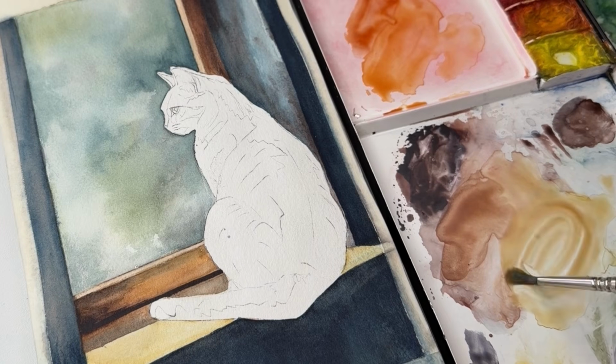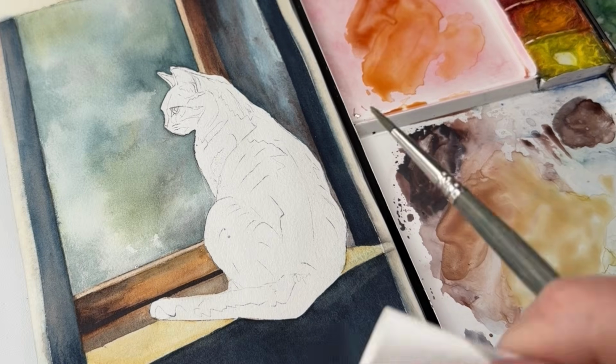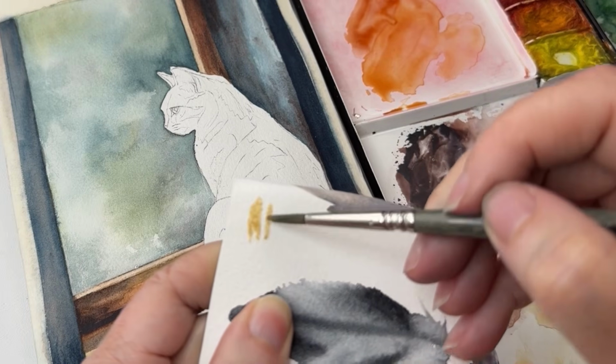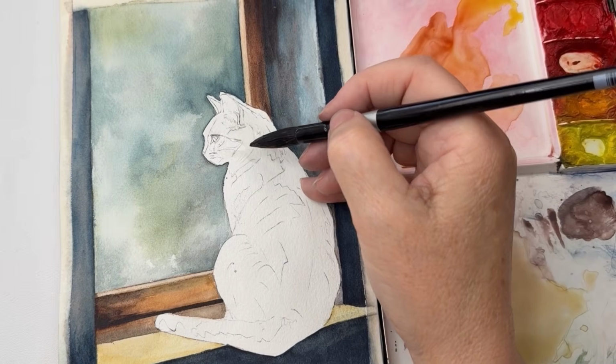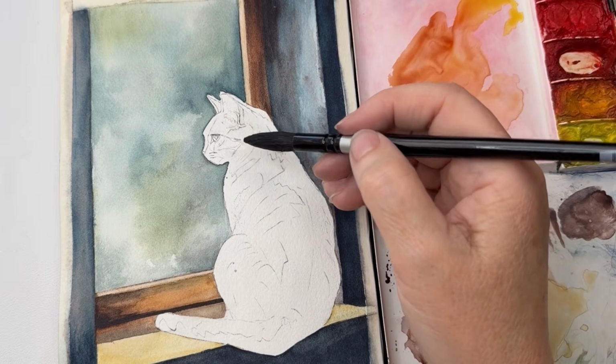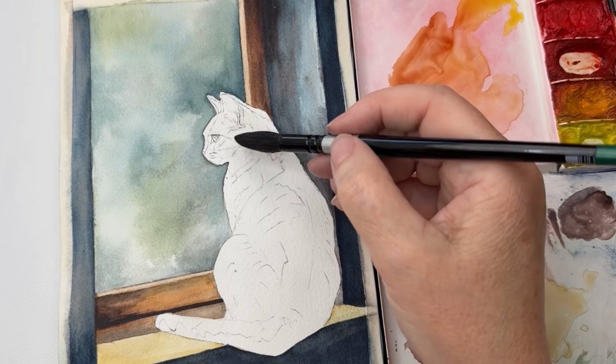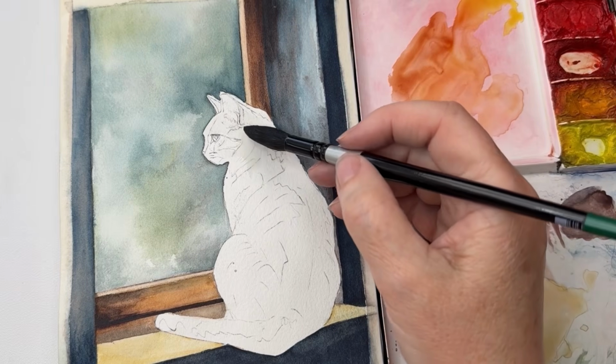I think that I like this. It's watery enough, but let me see. Yeah, I think I have it in a good place. So let's start. Watch this. I will add only detail in a few places, and your eyes will read the rest as fur.